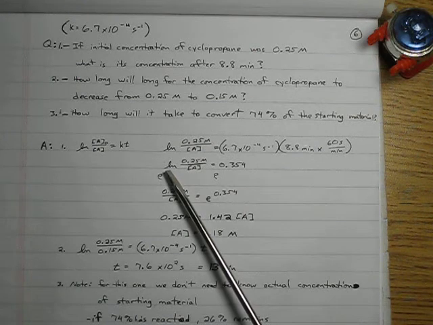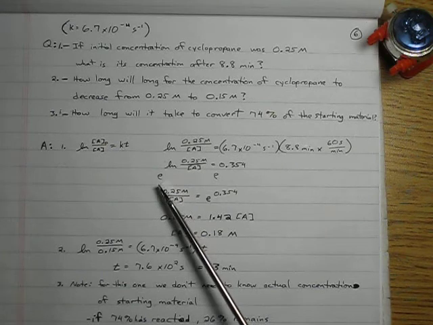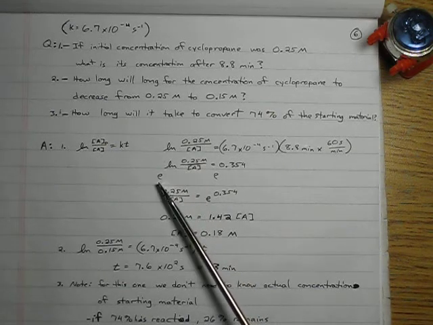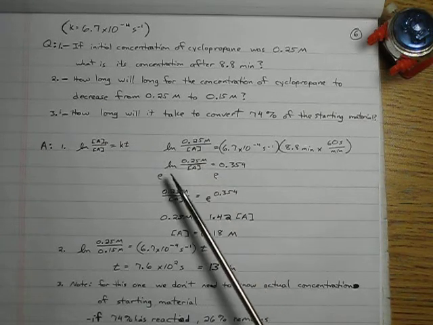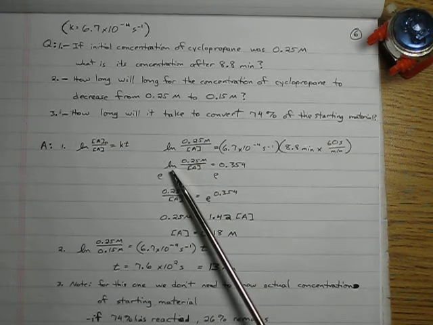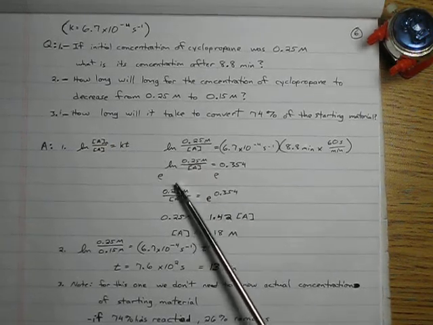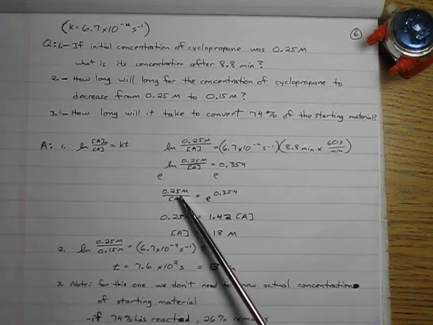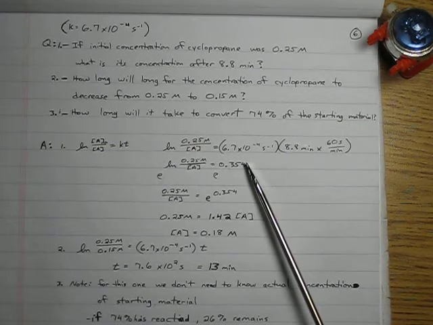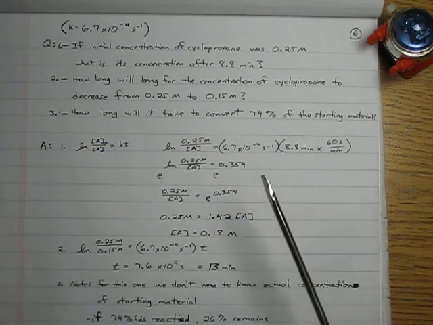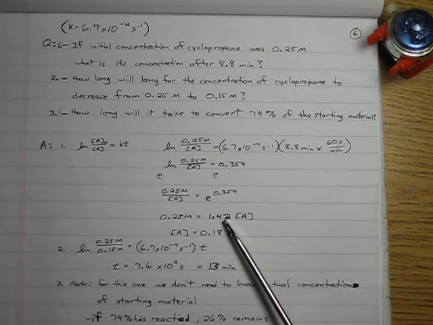But now we have a natural log, and how do we get rid of a natural log? With a natural chainsaw, otherwise known as E. Remember, E to the natural log of anything equals that thing. So this part right here works out to be just 0.25 molar over A. And this is E to 0.354. Just plug that into your calculator. And when you do that, E to 0.354, you get 1.42.